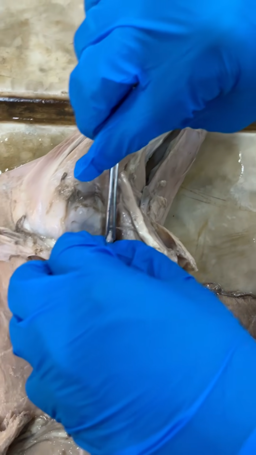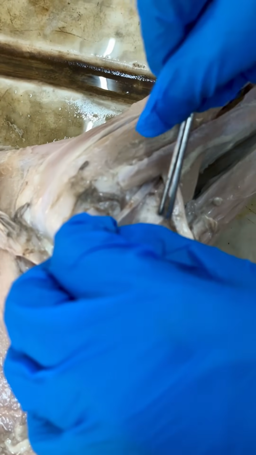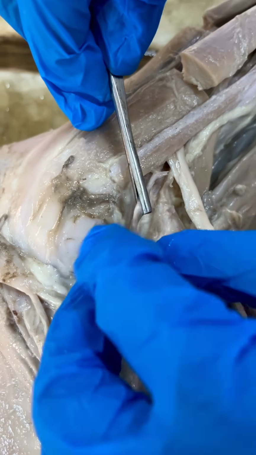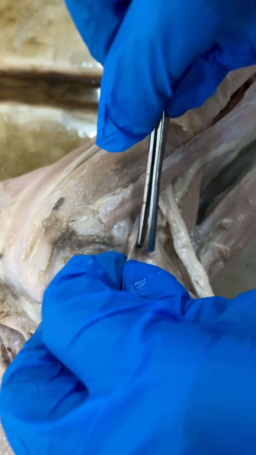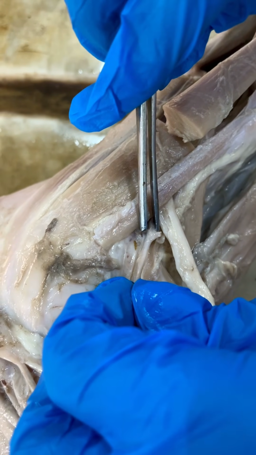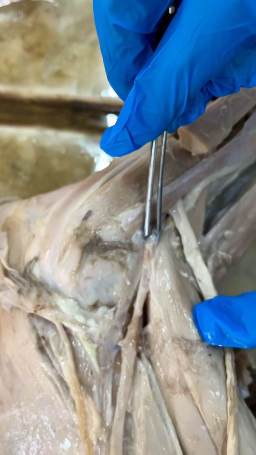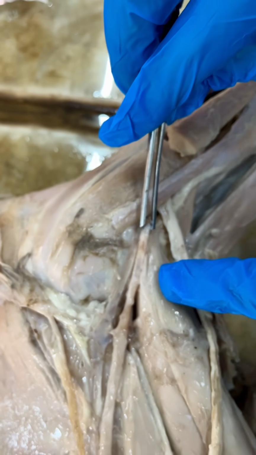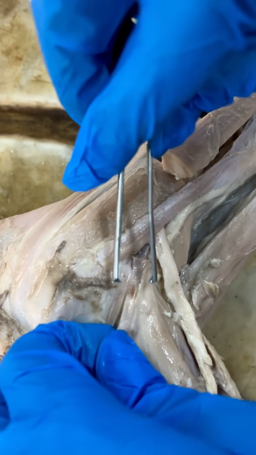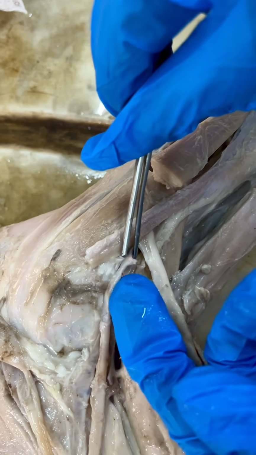Now if you go a little bit more distal, at about the level of the elbow joint, you can find one small branch from the anterior aspect of the brachial artery. This is the transverse cubital artery. Now it is supplying the distal end of the biceps brachii. This is the transverse cubital artery.